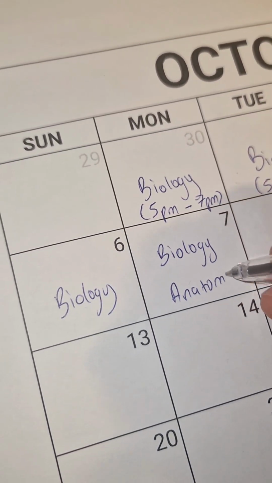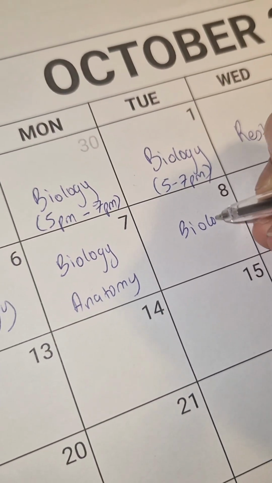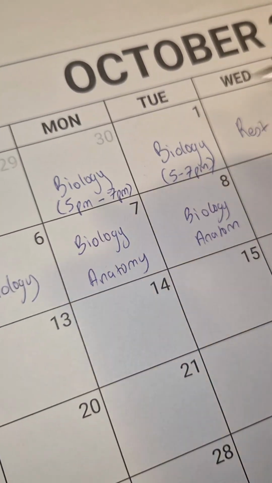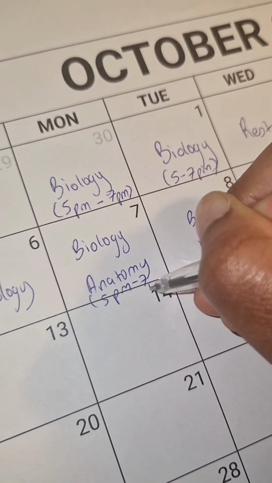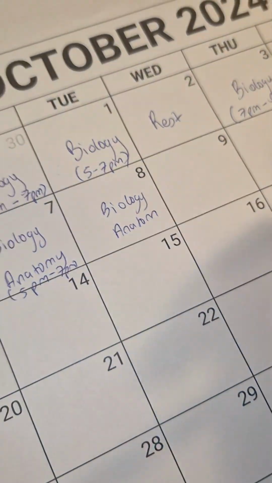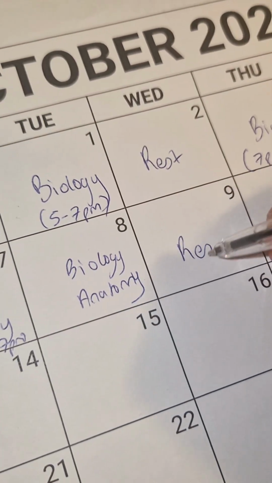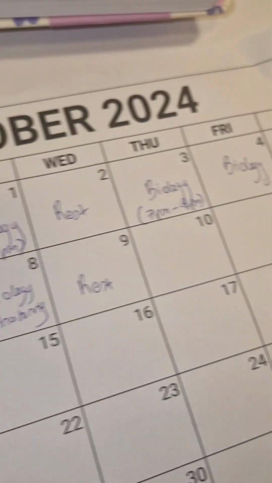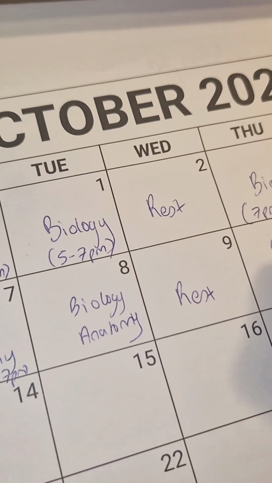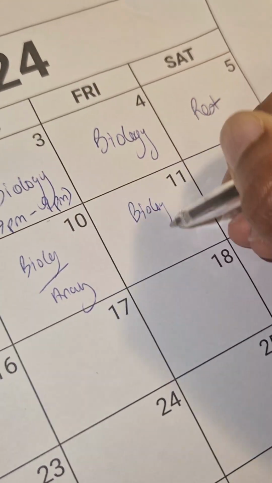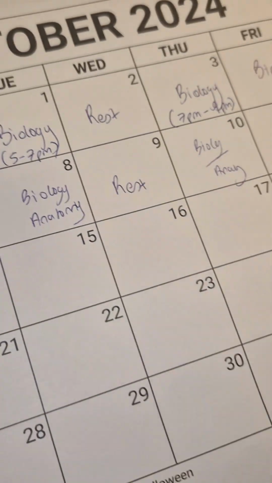So now we have biology and anatomy. Biology and anatomy. And again, you slot in the time you decided. Yeah, this is a very rough draft. I have my main one over here. But anyway, yeah. And again, we slot in our rest day. Wednesday, our rest day. Saturday, biology, anatomy, biology, anatomy. This is your first 2 weeks.